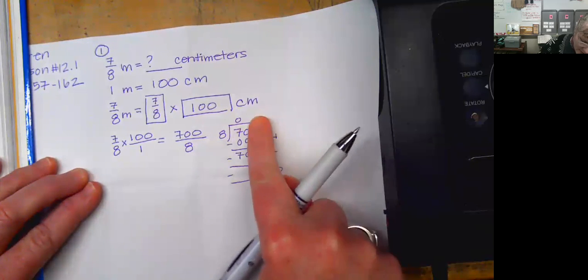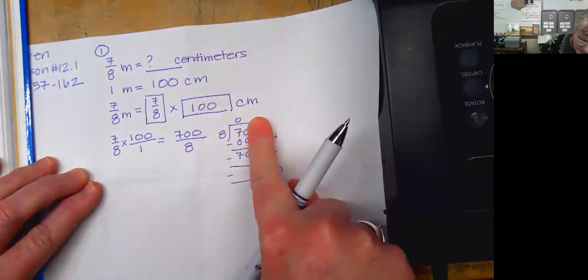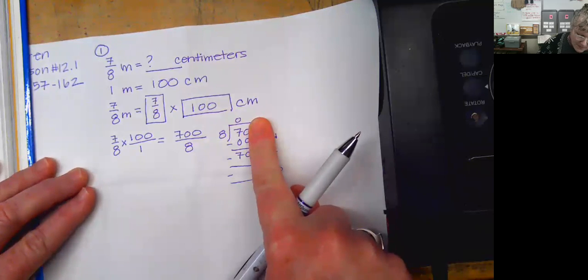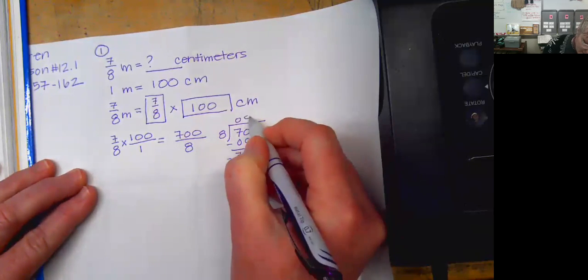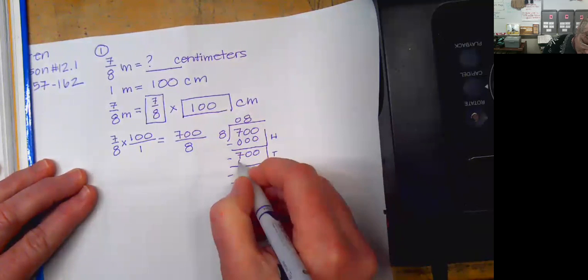Then we look at the tens place. 8 will go into 70. Let's see. 8 times 9 is 72, right? So 8 times 8 is 64. So that gets closest without going over.